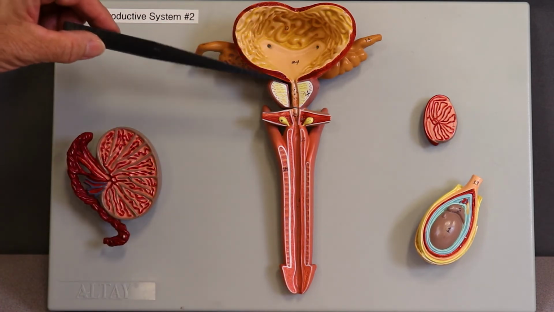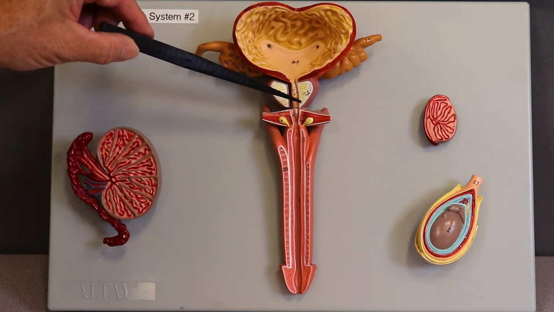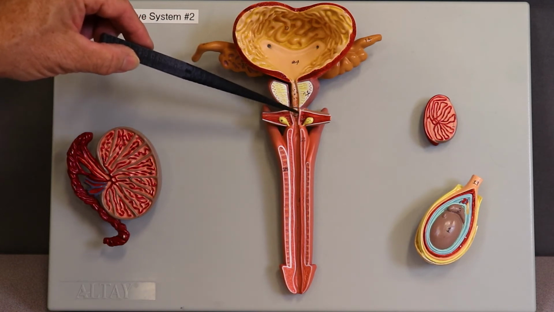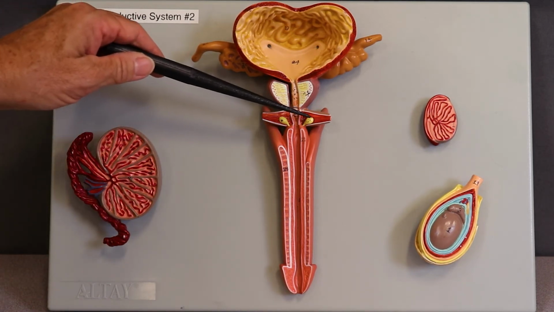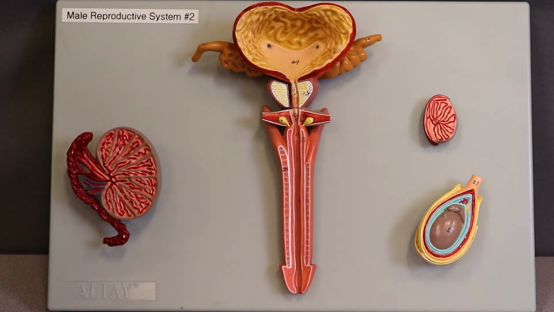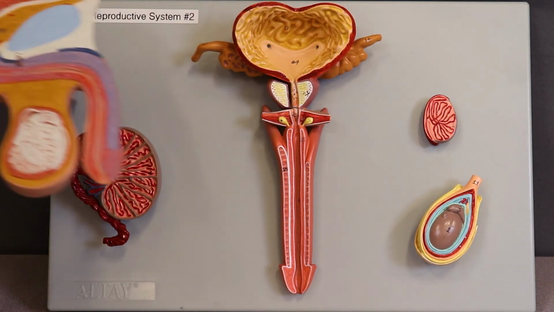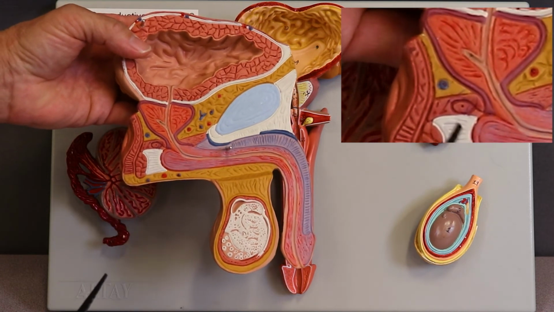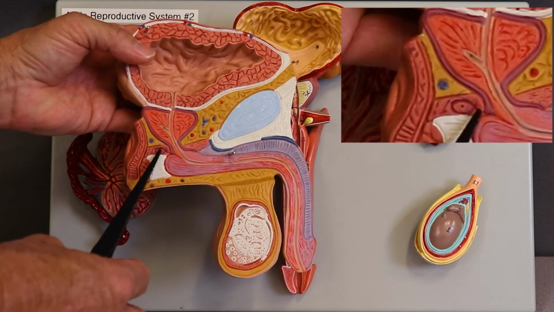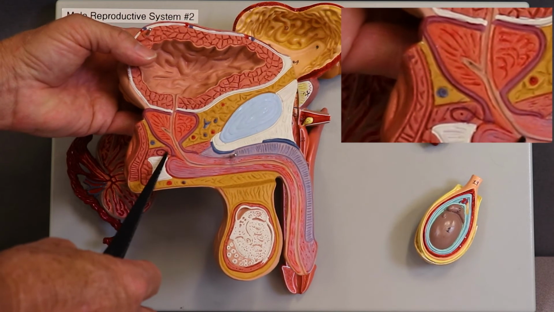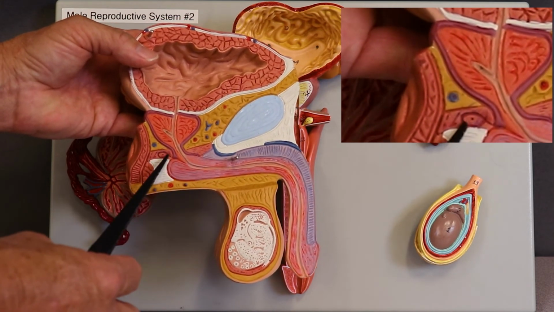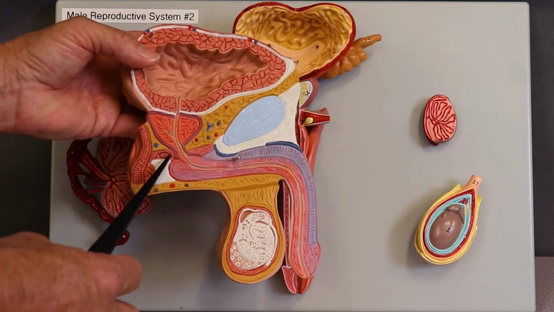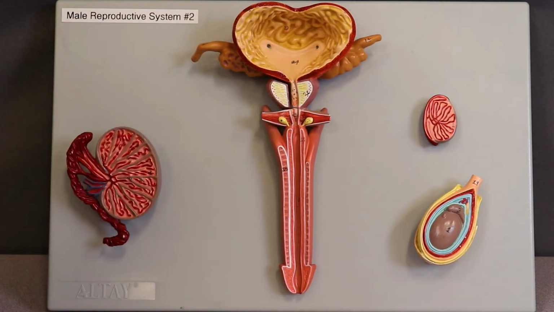Let's remember that the external urethral sphincter in the male is right here within the urogenital diaphragm. So this view of the Cowper's gland is an anterior view of the Cowper's gland. If we were to take a sagittal section, we would see the Cowper's gland here emptying by way of a duct into the spongy urethra. It's pretty small, not real easy to see.